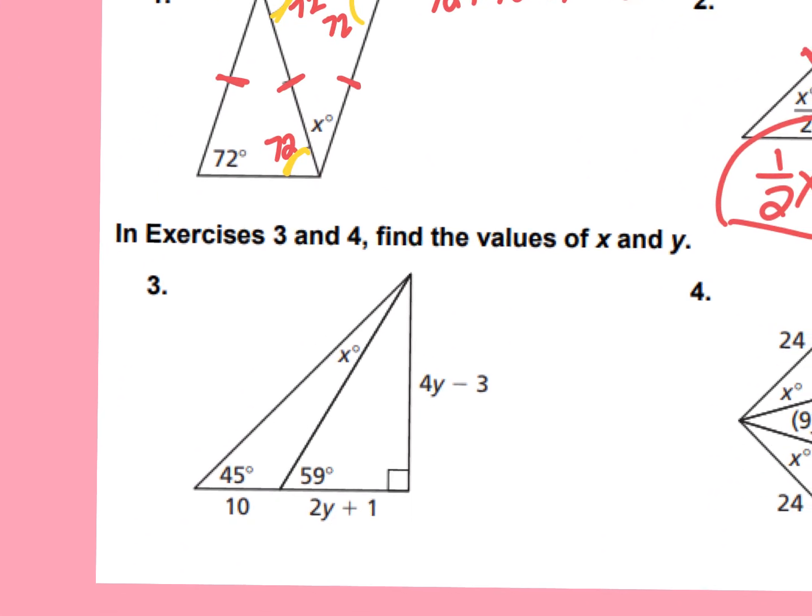So right away, I don't know if I'm going to need this or not, but I know I have enough information to figure out that missing angle right there, and I'm going to do that to just give myself another possible clue, okay? So if I do 59 plus 90, I get what, 149? And then subtract that from 180, what is 180 minus 149? 31? Does that sound right? If I do 59 plus 90, and then subtract it from 180, I think I get 31, right? So this angle right here is 31. Would you agree with that?